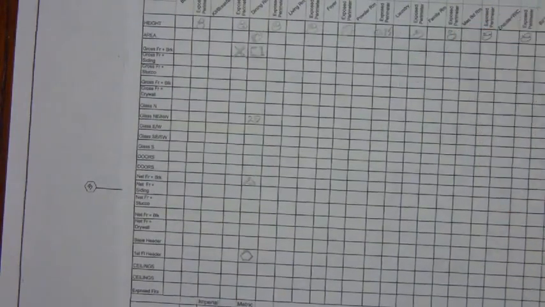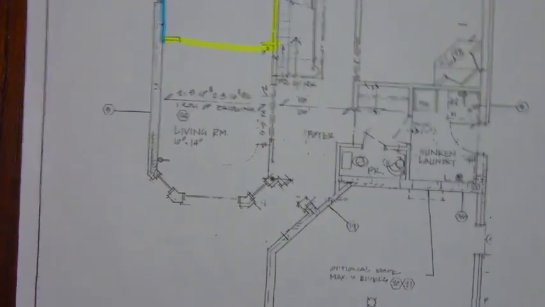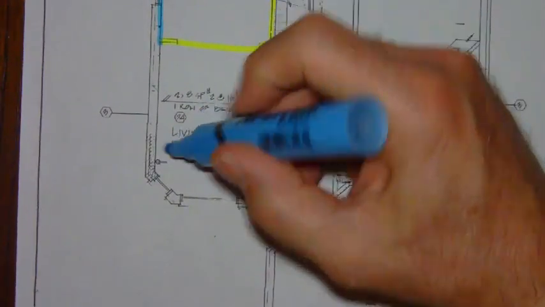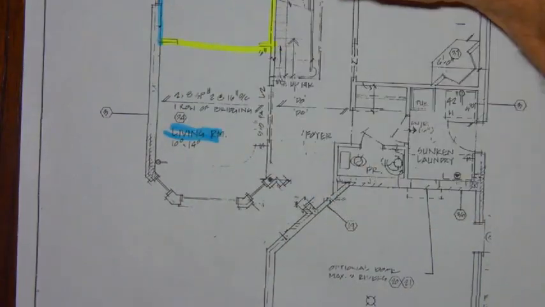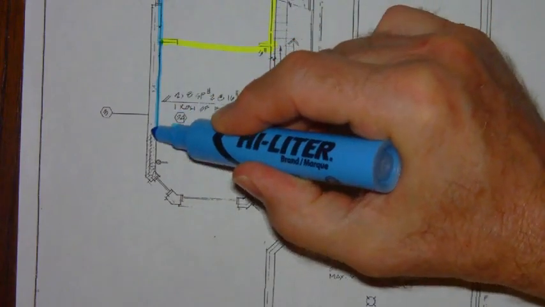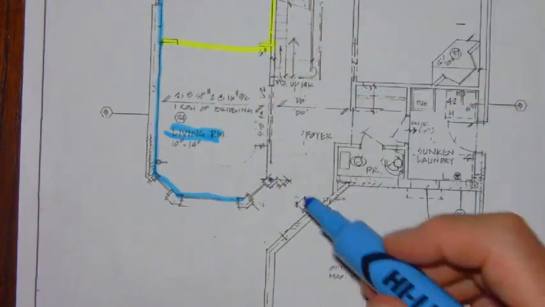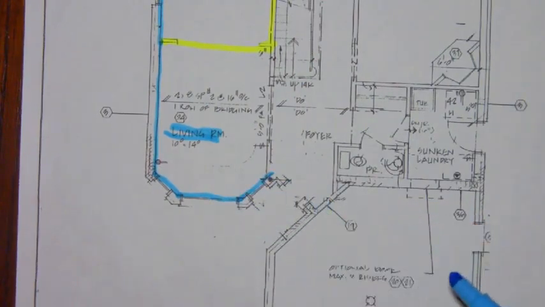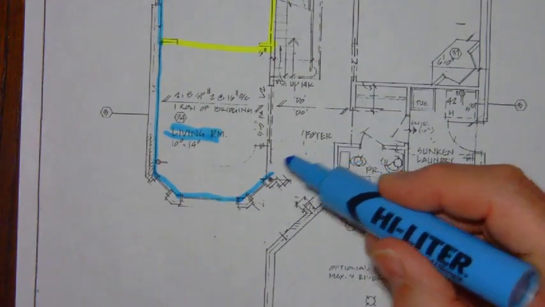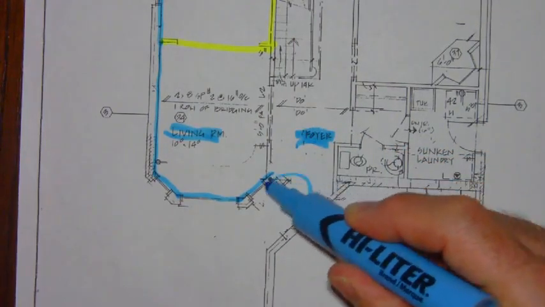Now if you move to the living room, you can see that here's the living room. So the exposed wall of the living room runs through here. And this is our front foyer. And this right here, this is the front door.